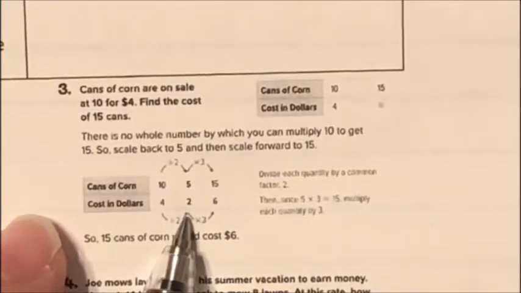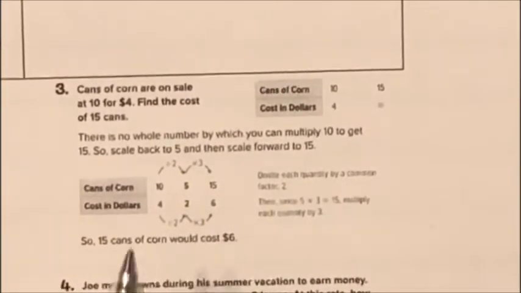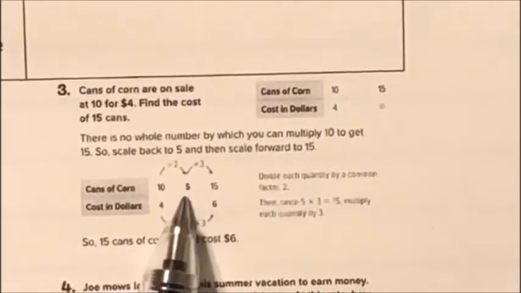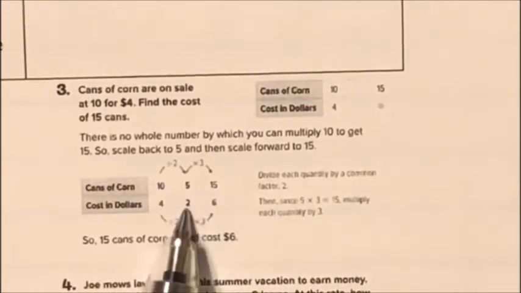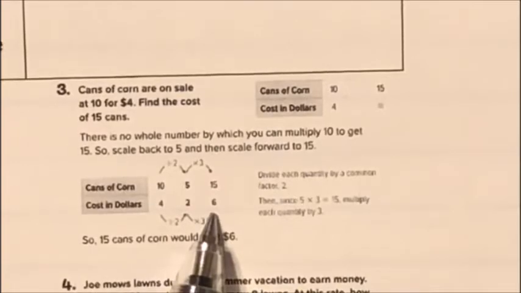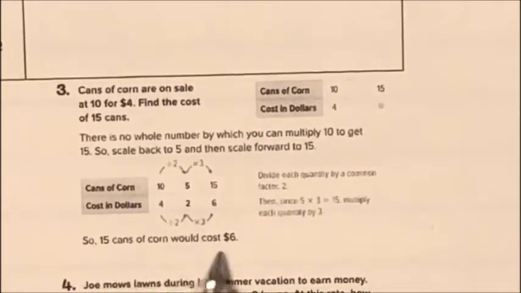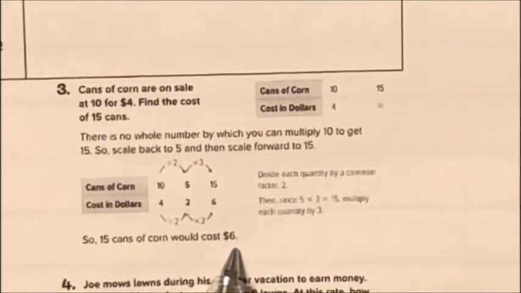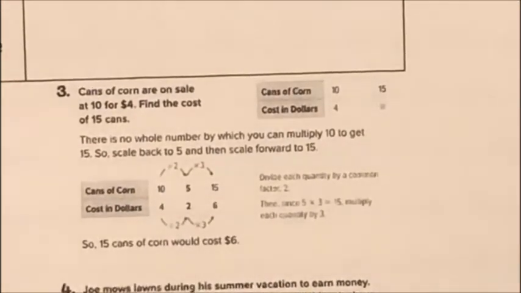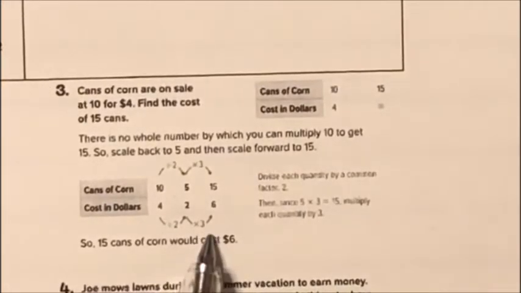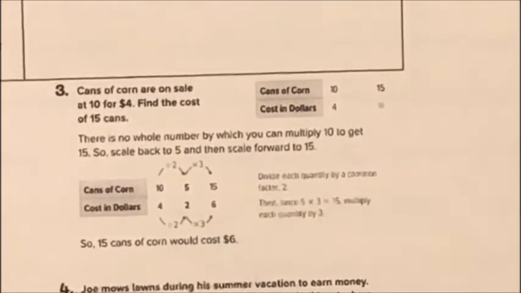But then I still want to get to 15, so 5 times 3 gives me 15. 2 times 3 gives me 6. So 15 cans of corn would cost $6. So I had to divide, I had to scale backwards, and then I had to multiply. I had to scale forwards to get the answer. All right, let's look at 4.